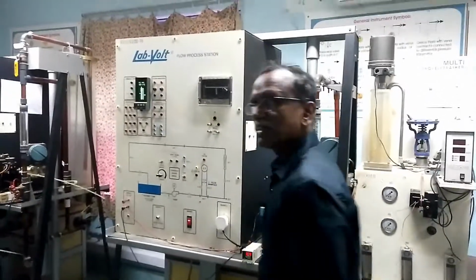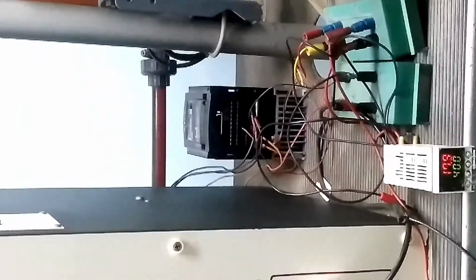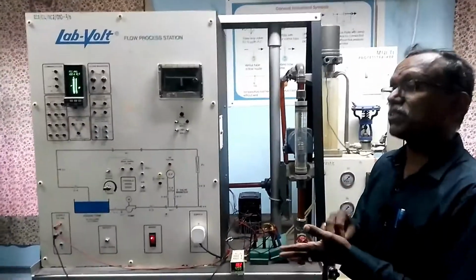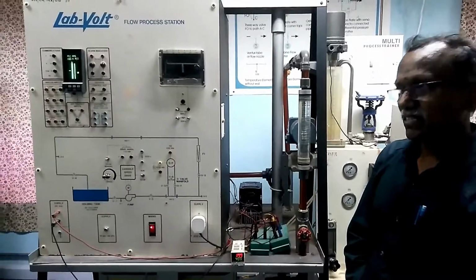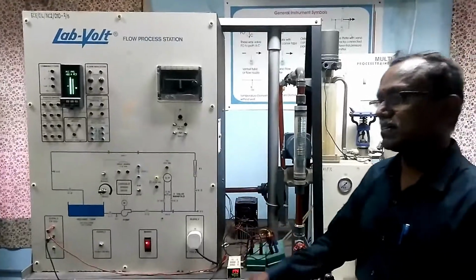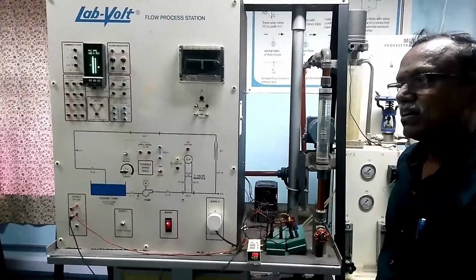So this is the VFD, variable frequency drive. For that variable frequency drive, the input is 4 to 20 milliamps. The output of the variable frequency drive is a 3-phase power supply with variable frequency. As the input signal varies from 4 to 20 milliamps, the frequency varies from 0 to 60 hertz. As frequency varies from 0 to 60 hertz, the speed of the motor varies from 0 to 100%.